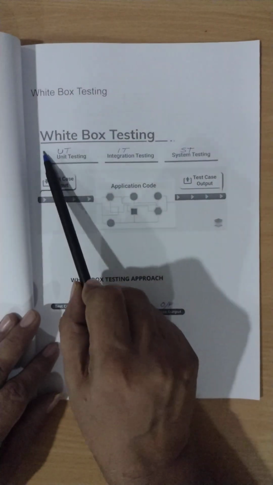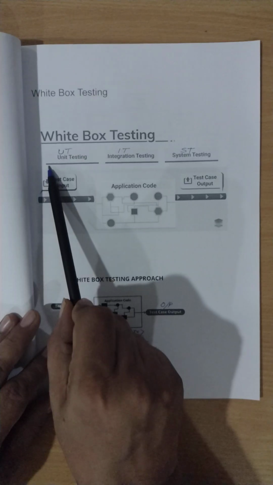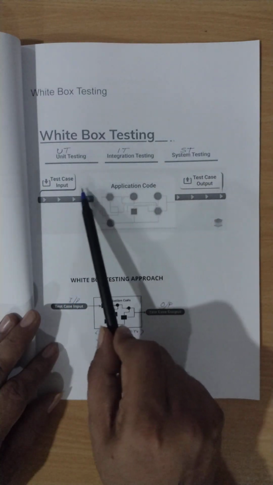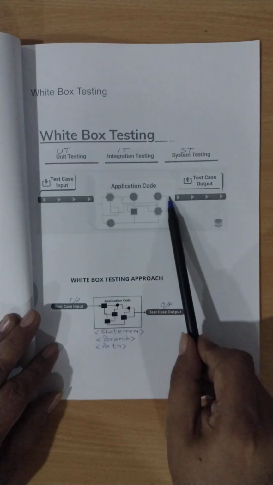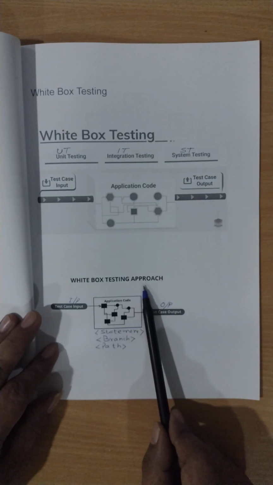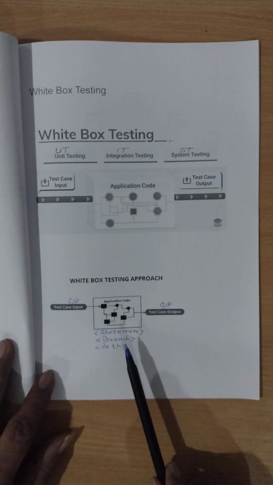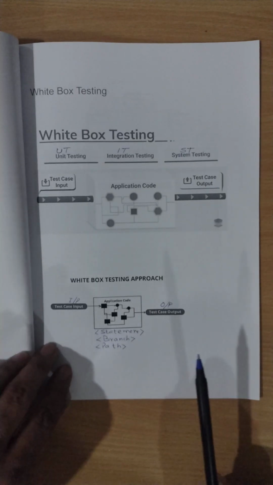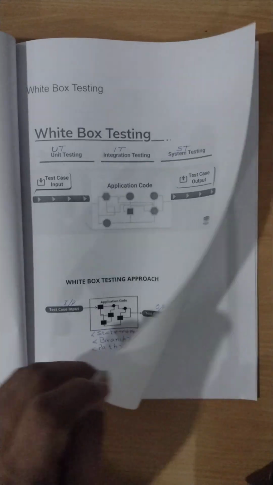Then this diagram shows white box testing, unit, integration and system, where application code goes through white box testing, and as a part of white box testing, the approach which we follow is we check for the statement, branches, path, and all these things are being done as a part of white box testing.